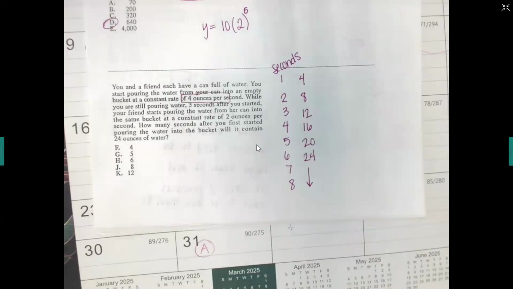Okay, but remember, it's not just me pouring. My friend is also pouring. When do they start pouring? 3 seconds after you started. So 1, 2, not till 3 do they start pouring. And how fast are they pouring?